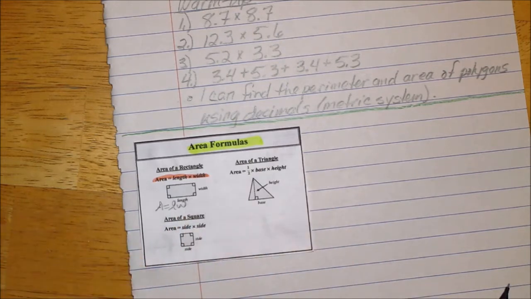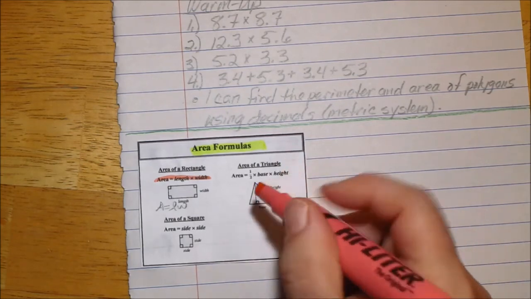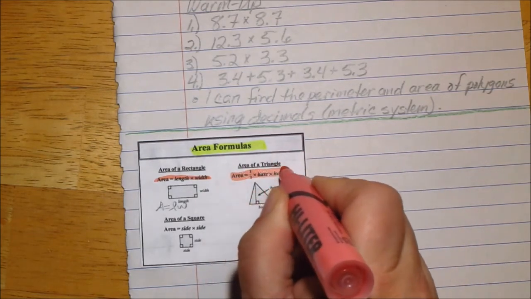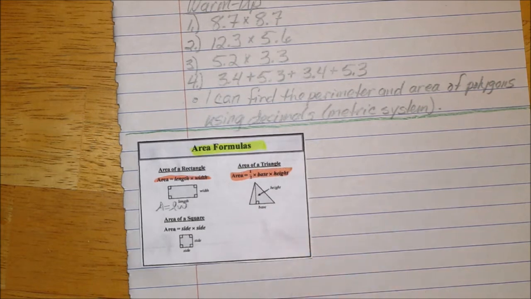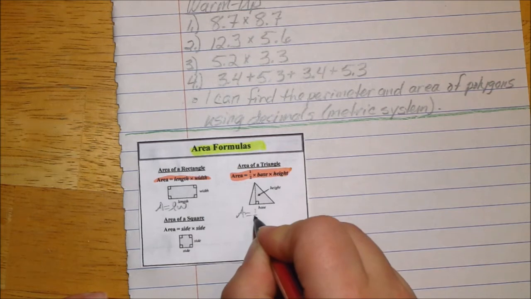Remember that we talked about that little cursive L so that we can not get it confused with a numeral 1.